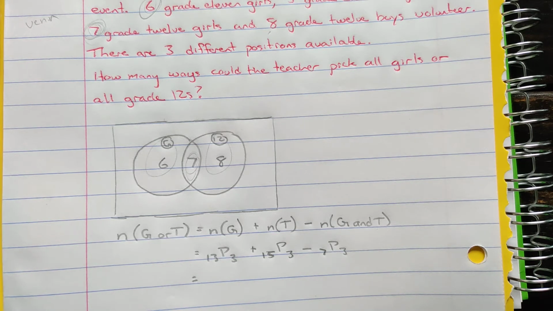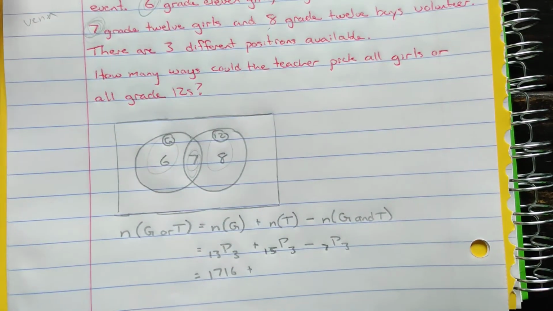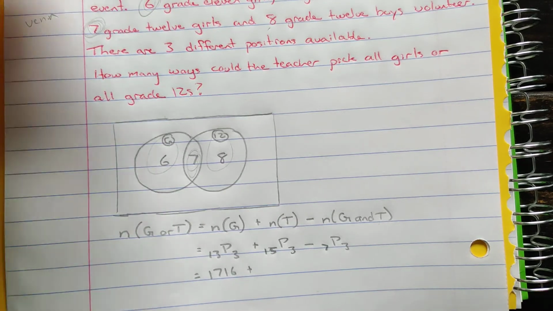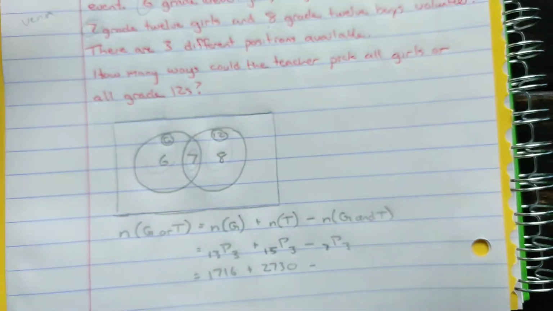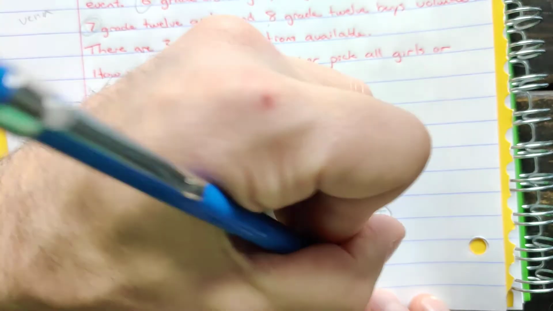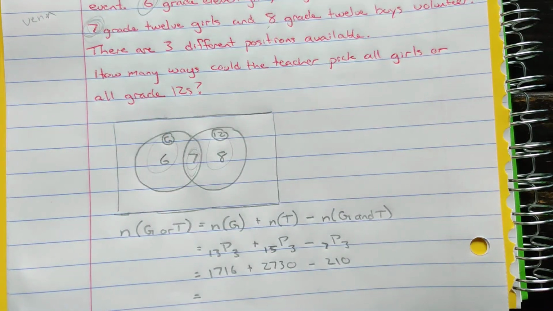So if we have 13 and that's 17, 16, and then the next one is 15 and 15, and we're choosing 3, so that's 27, 30 minus... sorry, just my calculator's slower as I got to go through a few steps to get there. 7 choosing or picking the 3, we have 210 that are represented in that overlap.